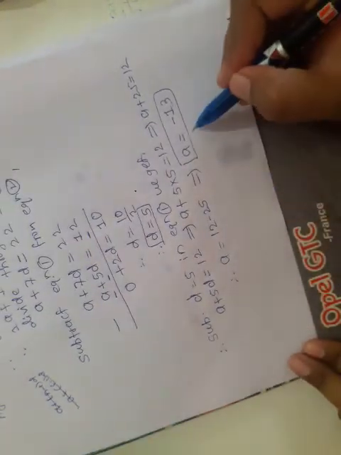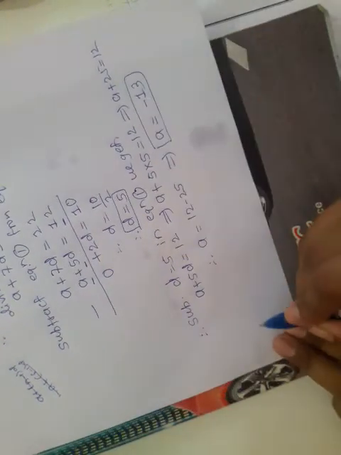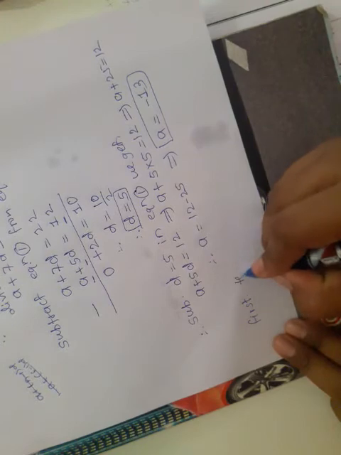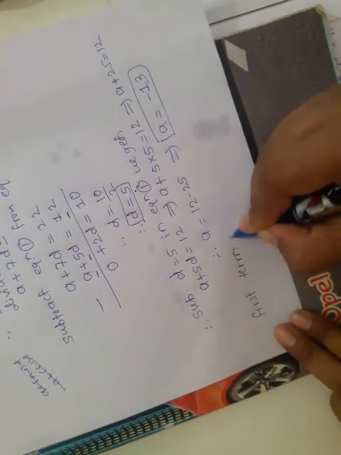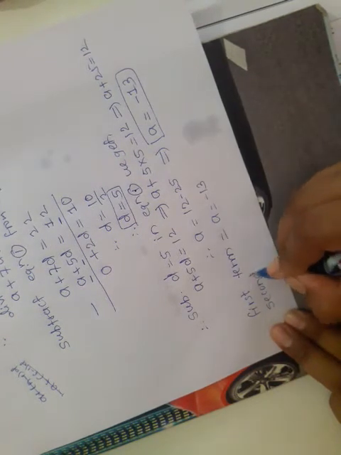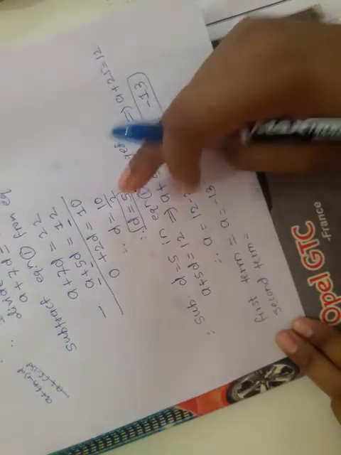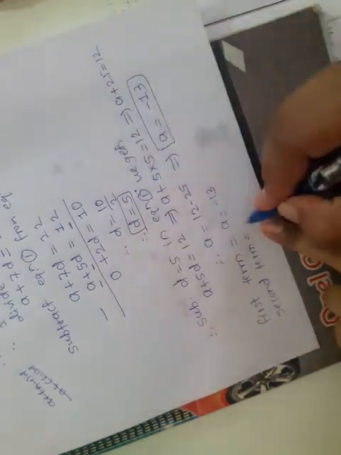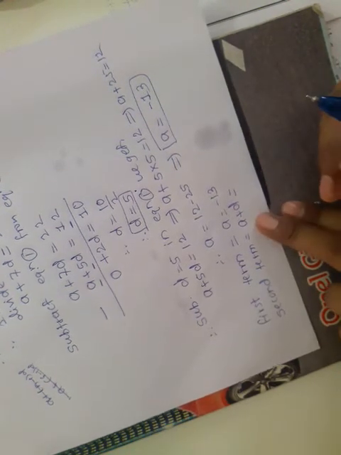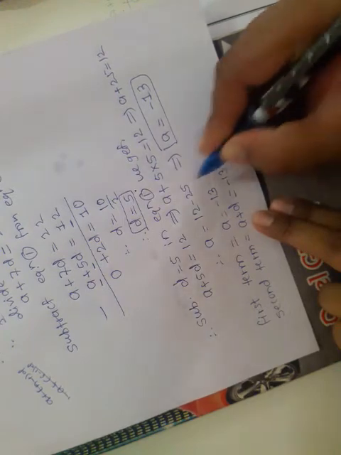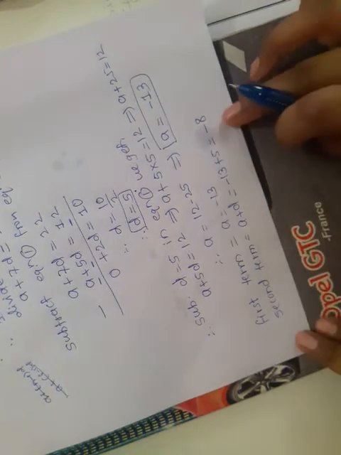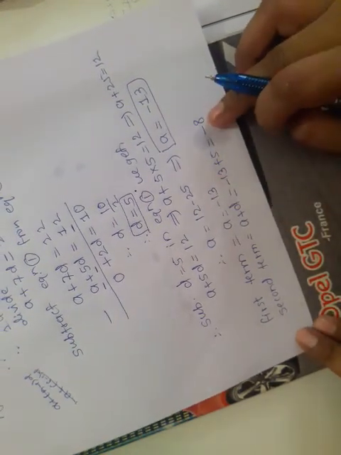So we get a as well as d. Now we have to find out the first three terms. The first term is a, which is equal to minus 13. How can we find the second term? The second term is a plus d. Here the value of a is minus 13 and d is 5, and minus 13 plus 5 is minus 8. So the first term is minus 13, the second term is minus 8.